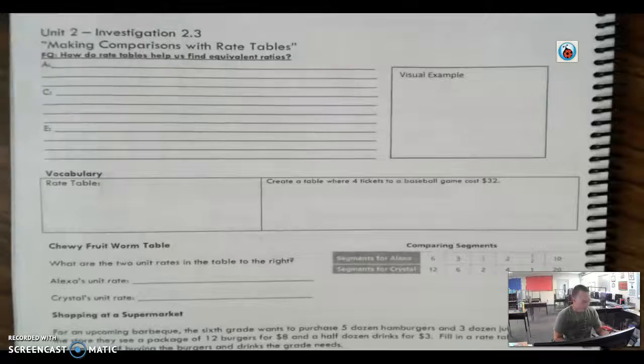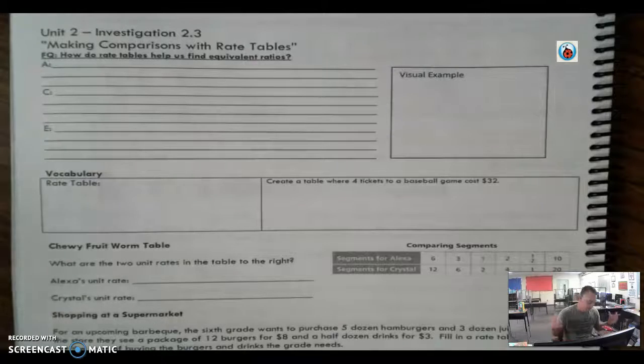So on Friday's lesson, we talked about tables and the gummy worms, so this is taking that a little bit further. Today I'm going to introduce you to something called a rate table. I didn't invent it, but it's one of my favorite things to use. How do rate tables help us find equivalent ratios? Well, what the heck is a rate table?